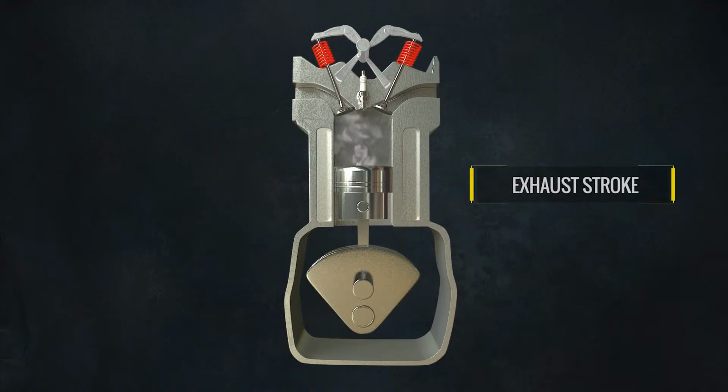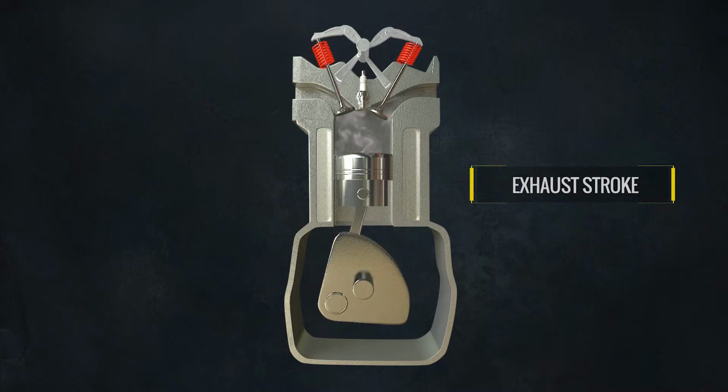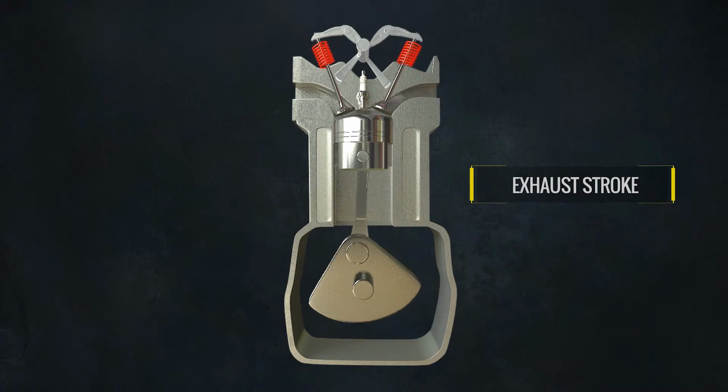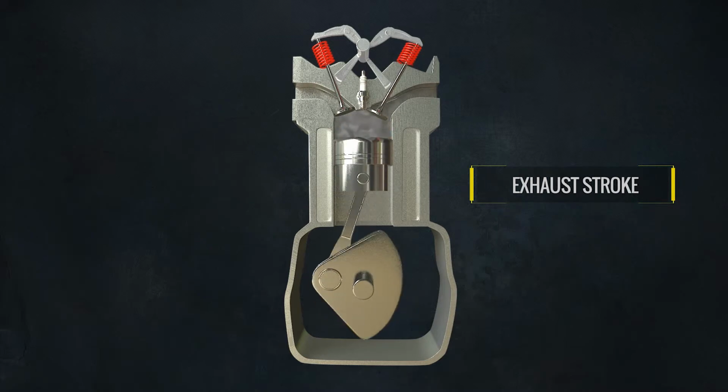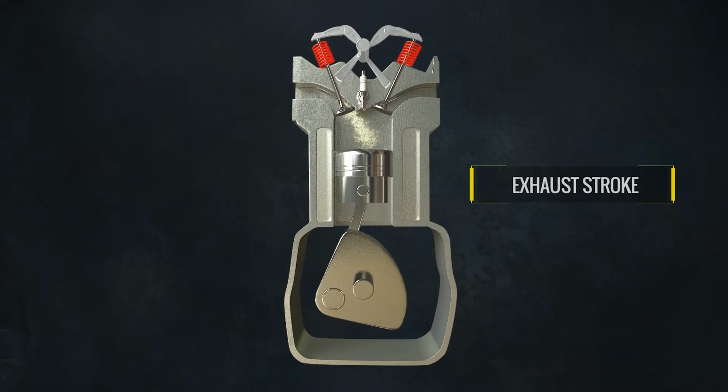Exhaust stroke. As the wheel moves to the bottom, the exhaust valve opens up due to the momentum gained by the wheel, and the piston is pushed back to the top of the cylinder. The exhaust valve closes after the exhaust stroke, and again, the intake valve opens, and the four strokes are repeated.